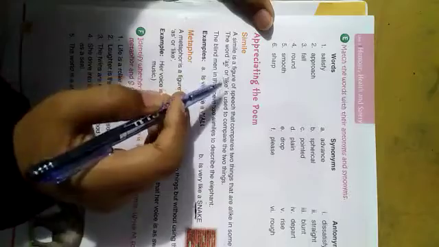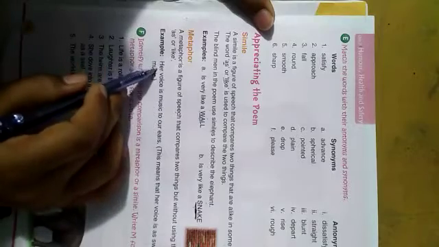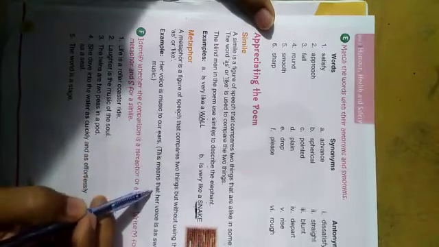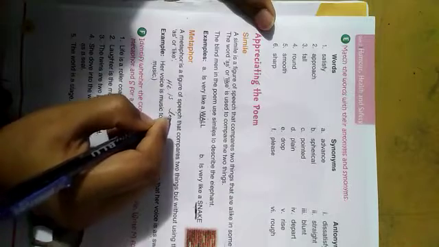Okay, metaphor. A metaphor is a figure of speech that compares two things, but without using the word as or like directly. We compare two things. In simile we use the word as or like to compare, but in metaphor we don't use the word, we directly compare things. Example, her voice is music to our ears. This means that her voice is as sweet as music. Understand? He is a lion. You can say he is a lion, means we are comparing a person with a lion.